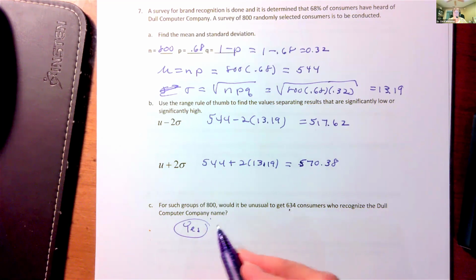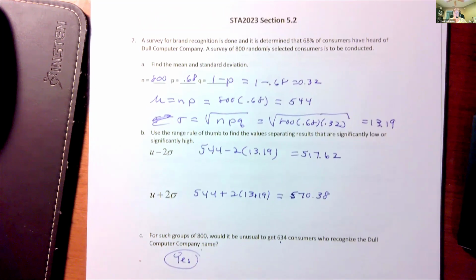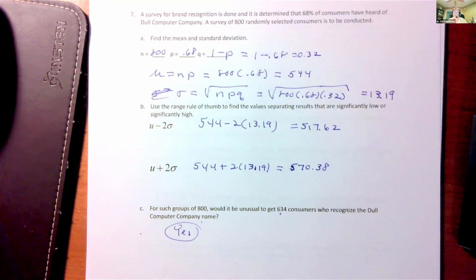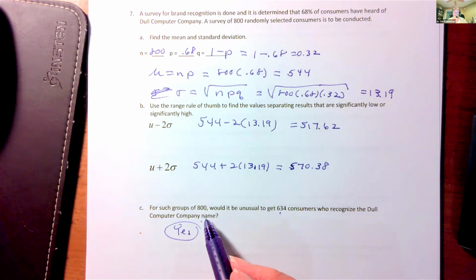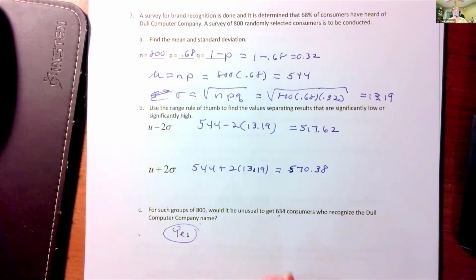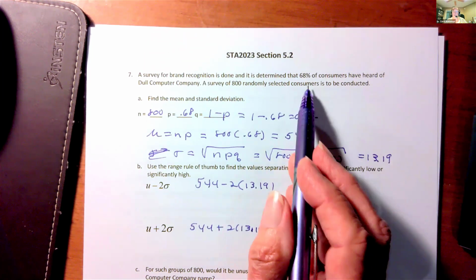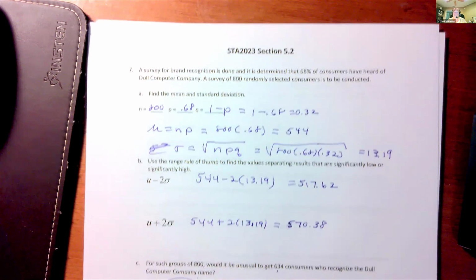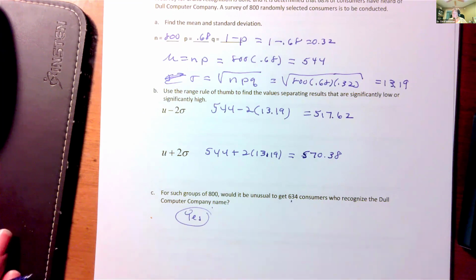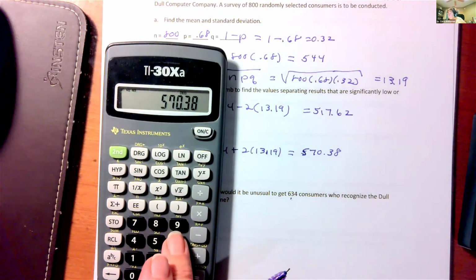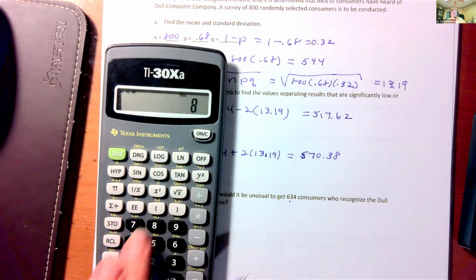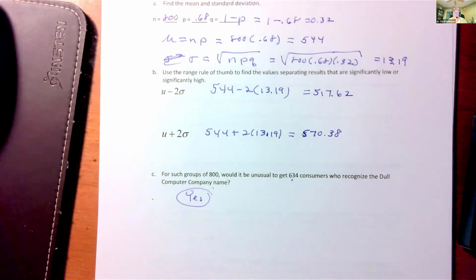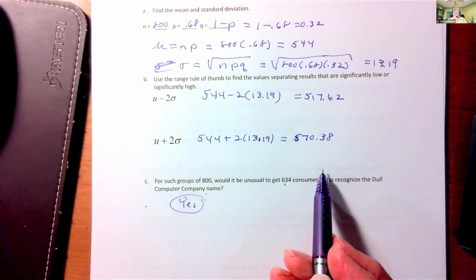And if that were the case, what that leads us to think is that maybe 68% is too low of a percent. Maybe actually a higher percentage of consumers recognize the Dull Computer name. 634 divided by 800 gets us up to 79%. That's a lot higher. So maybe actually the percentage is higher than 68%.